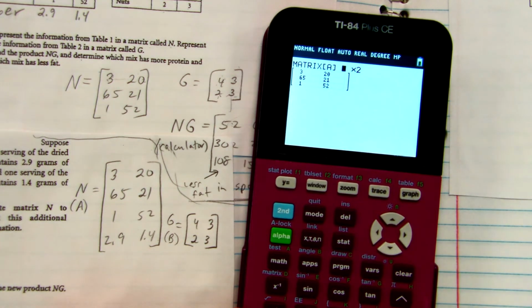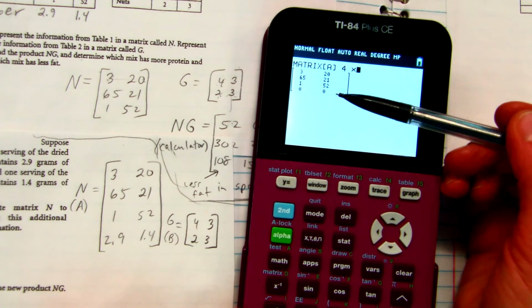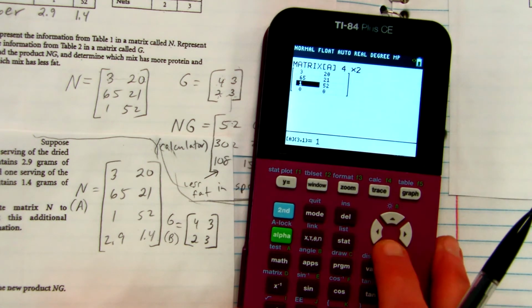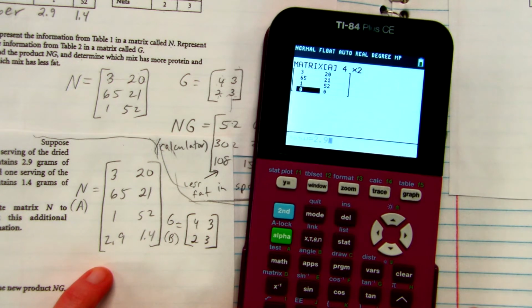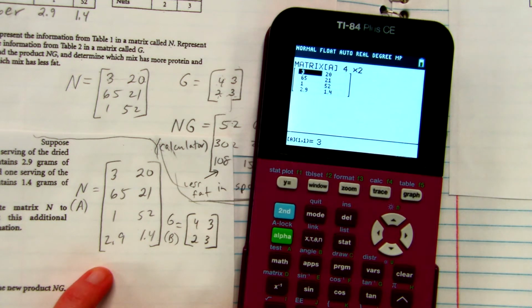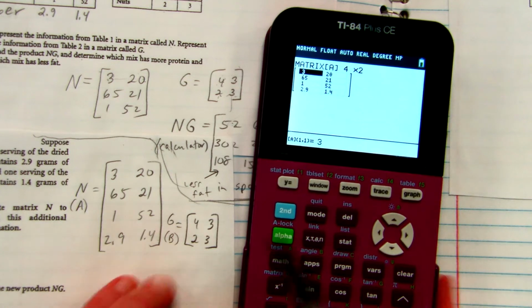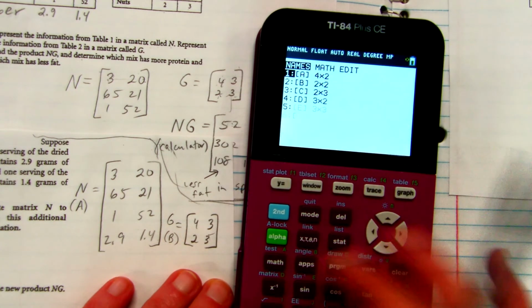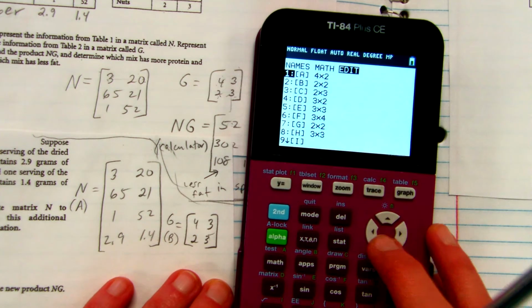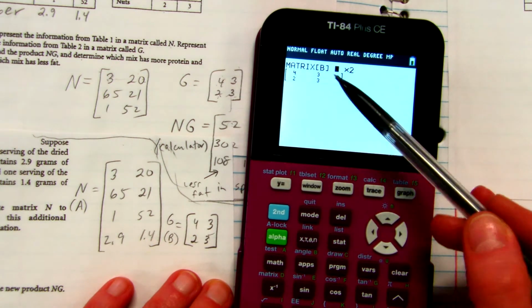So instead of a 3 by 2, I'm going to change this to 4, and it will keep all the information we already put in, which is nice. I just have to go down to that bottom row and put in 2.9 and 1.4. So kind of cool. We didn't have to reset anything. You can just add it on. And then we already have this matrix in as matrix B, so I'll just show you that really quick. So matrix B, we've already put in 4, 3, 2, 3.